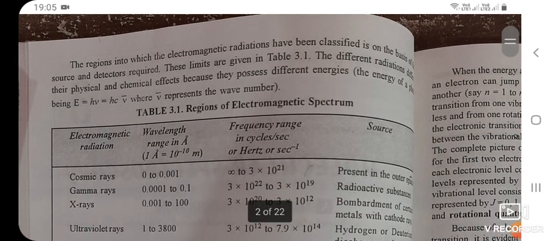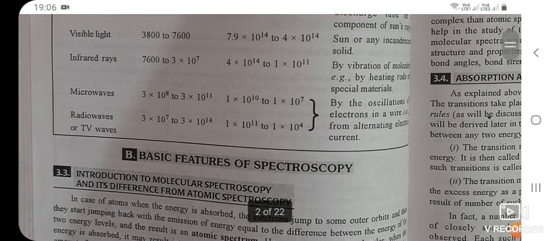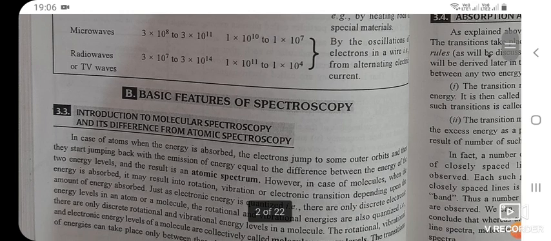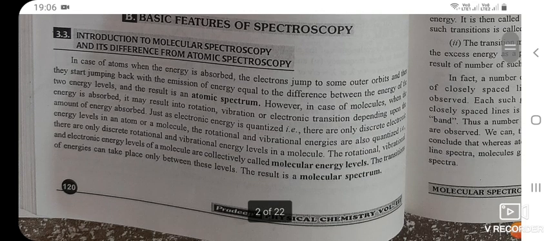The regions into which the electromagnetic radiations have been classified is on the basis of the source and detectors required. These limits are given in table 3.1. The different radiations differ in their physical and chemical effects because they possess different energies, the energy of a photon being E is equal to h nu. Basic features of spectroscopy. Introduction to molecular spectroscopy and its difference from atomic spectroscopy.